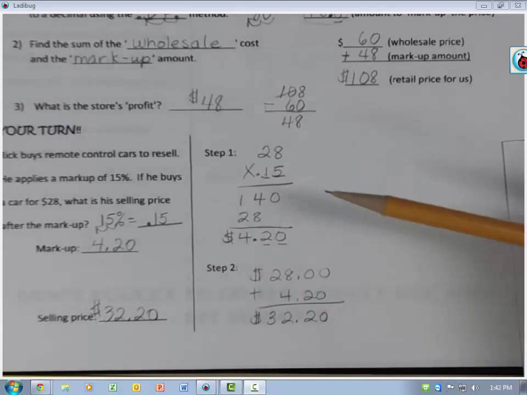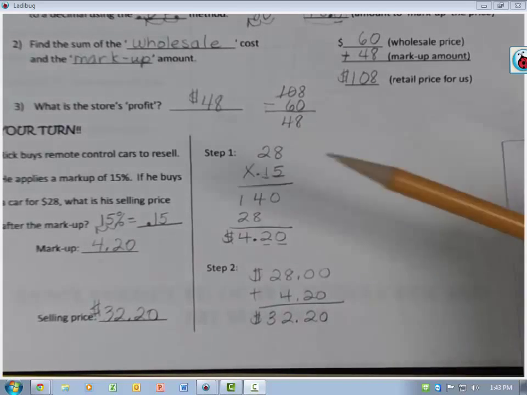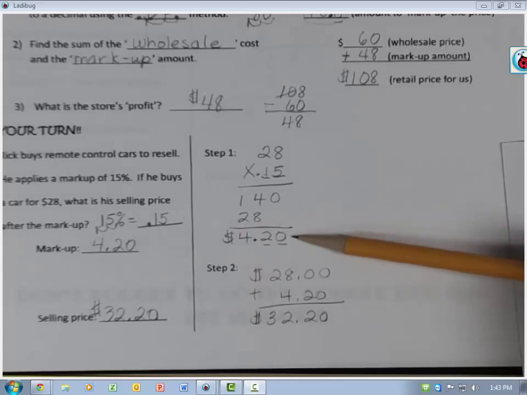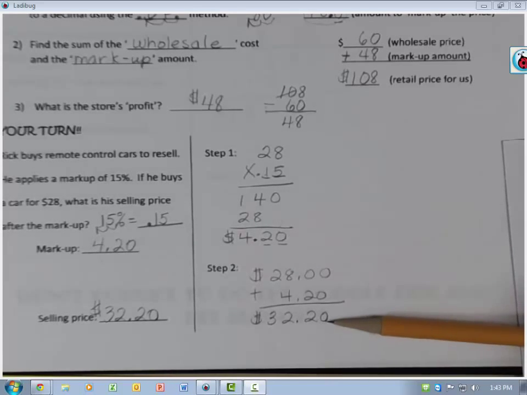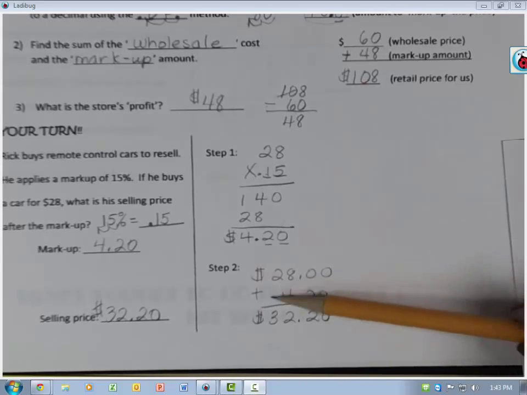So Rick bought it for $28. He marked it up by $4.20, and he's going to sell it for $32.20. So the amount of money he made was $4.20.